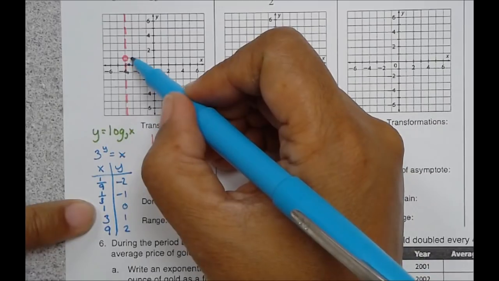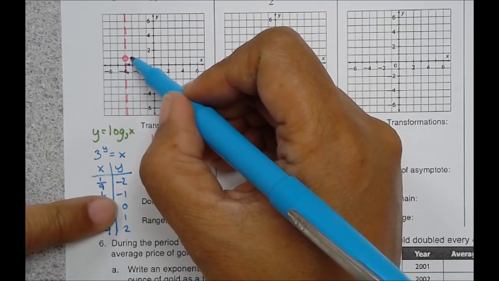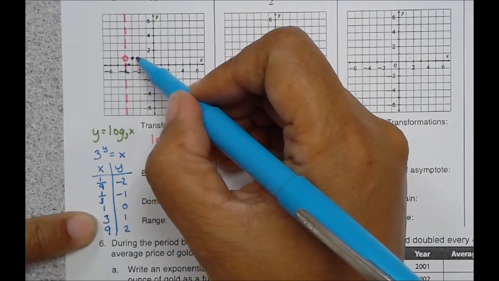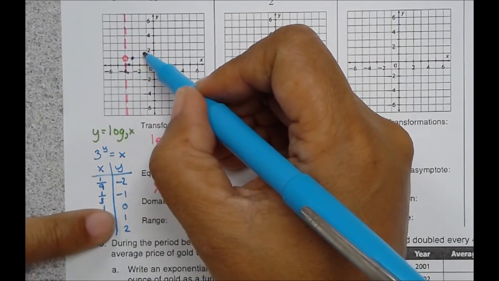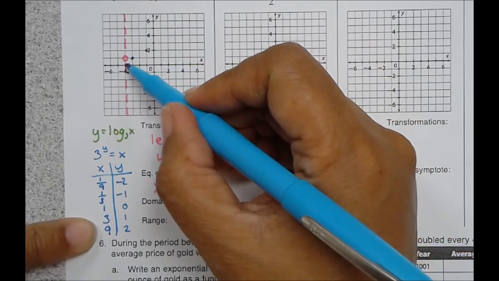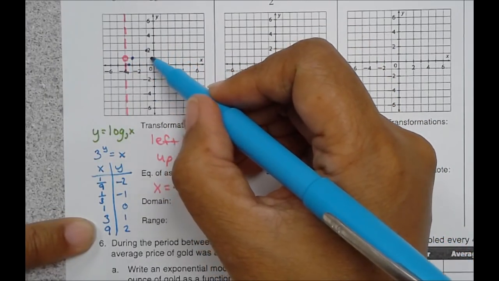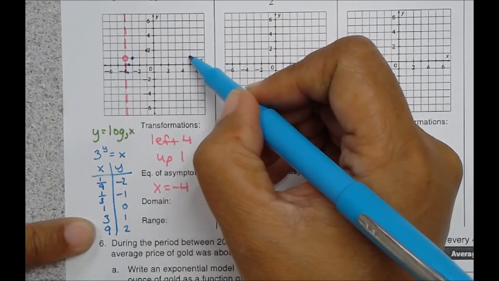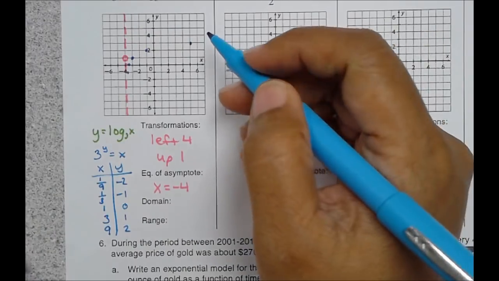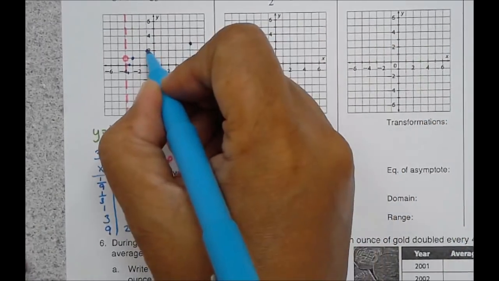Then we're going to go right 1, and we're not going to go up or down. Then we're going to go 3, 1, 2, 3, and then 1. And then last one is 9. So we have 1, 2, 3, 4, 5, 6, 7, 8, 9, and then up 2. So these are the points that we're going to use to draw.